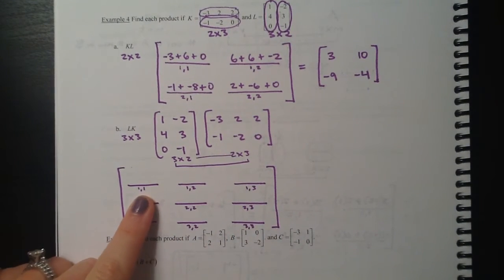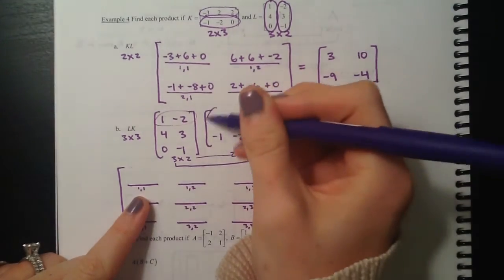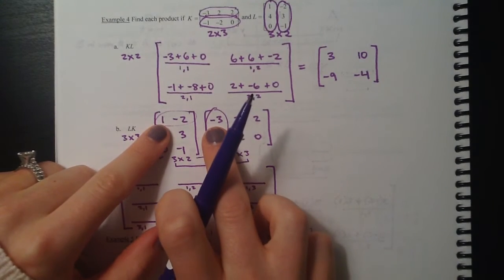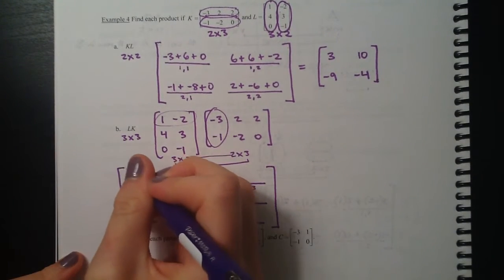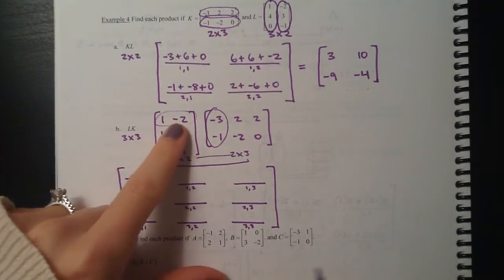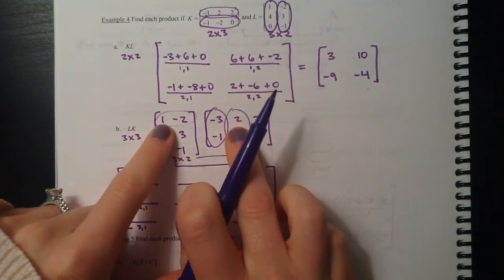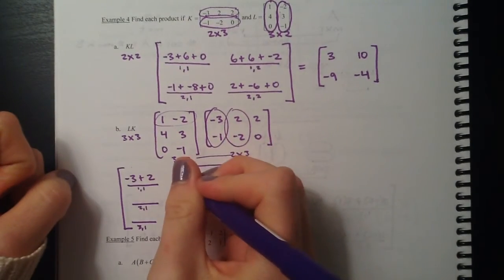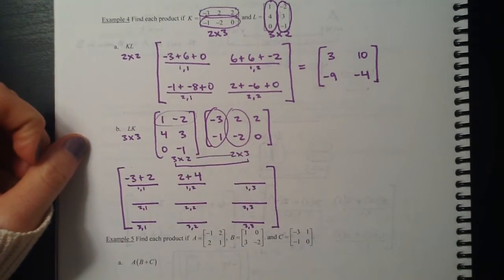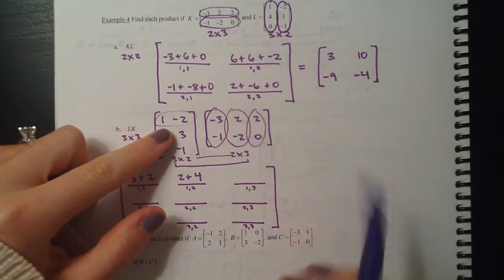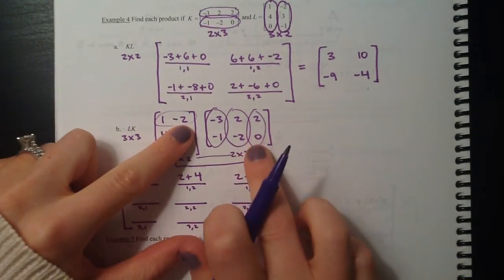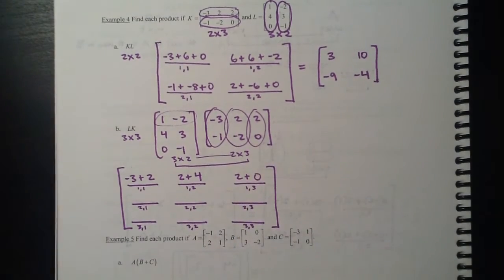So row 1, column 1, we're going to use row 1 here, column 1 here, add them up from the products. So 1 times negative 3, add that to negative 2 times negative 1. Next, row 1, column 2. 1 times 2, negative 2 times negative 2. Okay, and then to finish off this row, we're still in row 1. We're moving to column 3 for this position. 1 times 2 is 2, plus negative 2 times 0 is 0. All right, so that's the end of row 1.